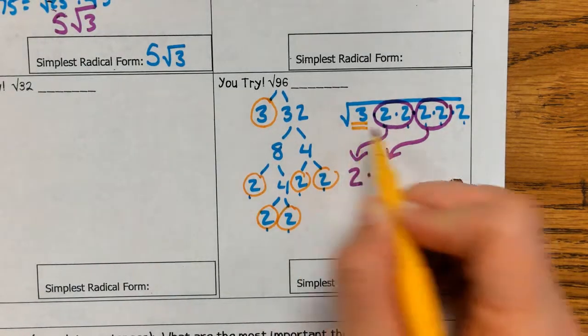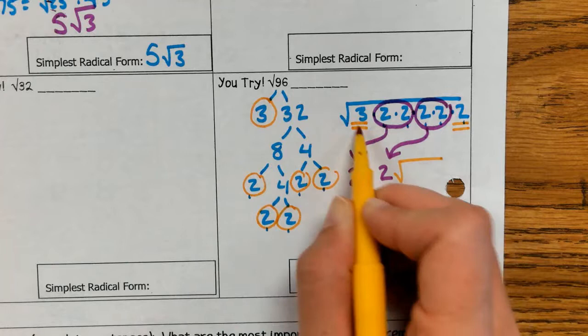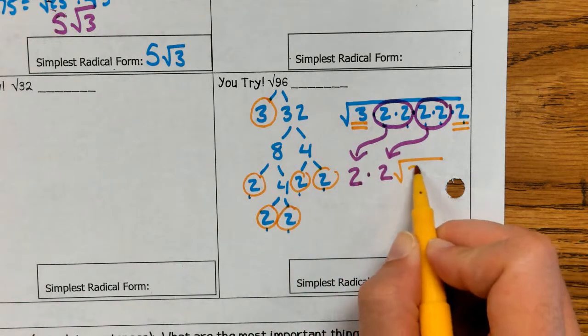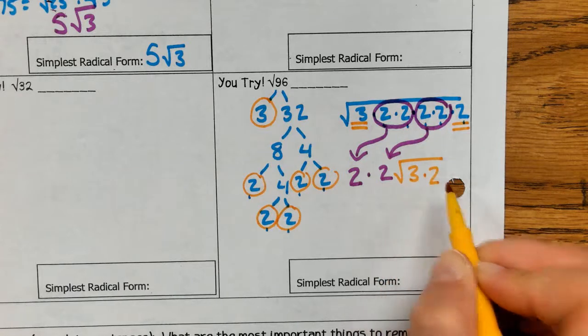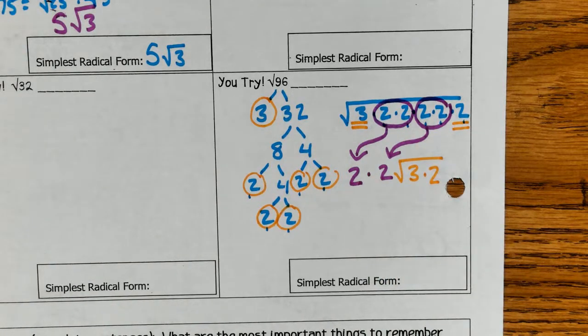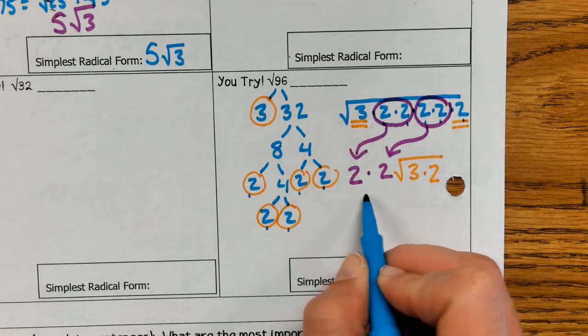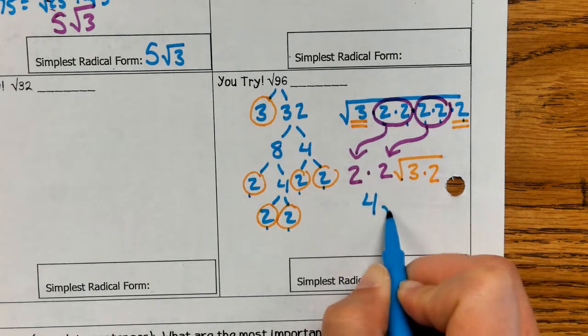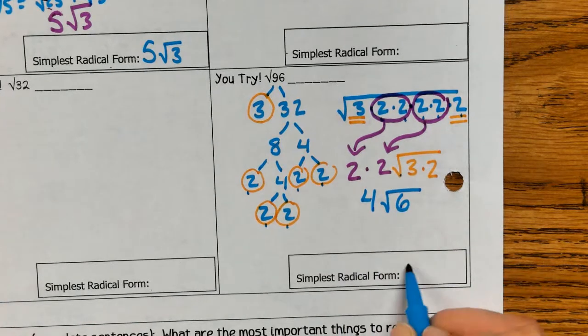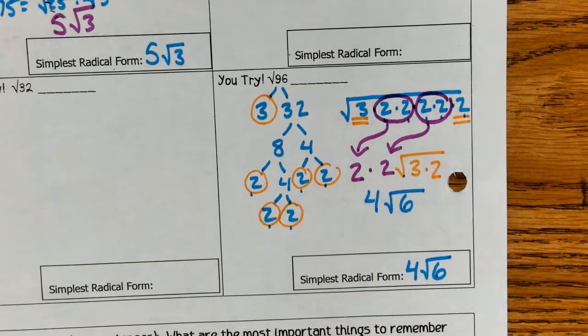But we're left with two numbers inside. This 3, there's not another 3 on the inside. And this 2 does not have another 2 on the inside to buddy up with. We're not done yet, though, because we actually have to multiply and simplify all the way. 2 times 2 is 4, times the square root of 3 times 2, which is 6. So my answer is 4 times the square root of 6. Do not ever leave multiplication in your answer other than between your outside number and the square root, because it's not simplified. Do you have a question, Stefano?